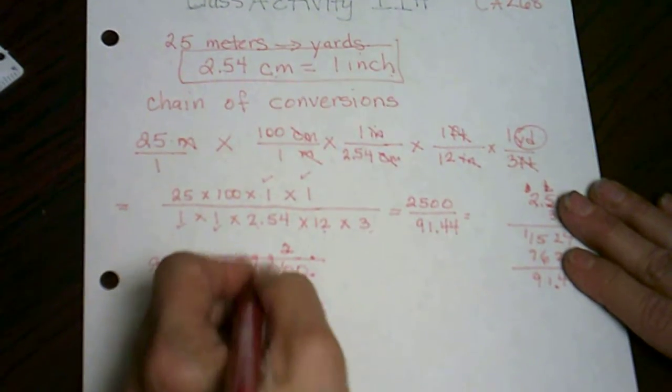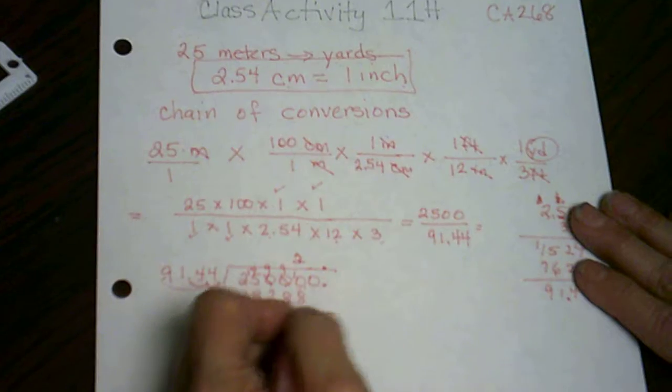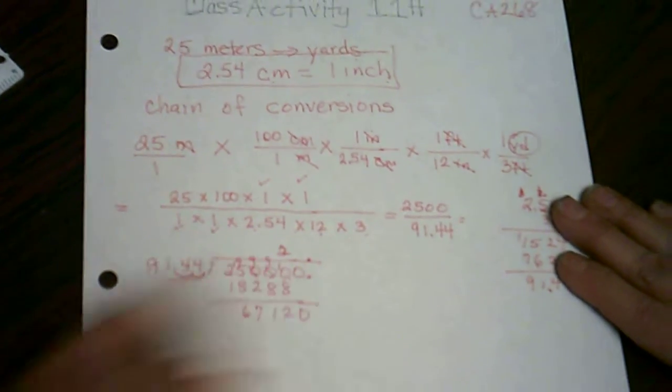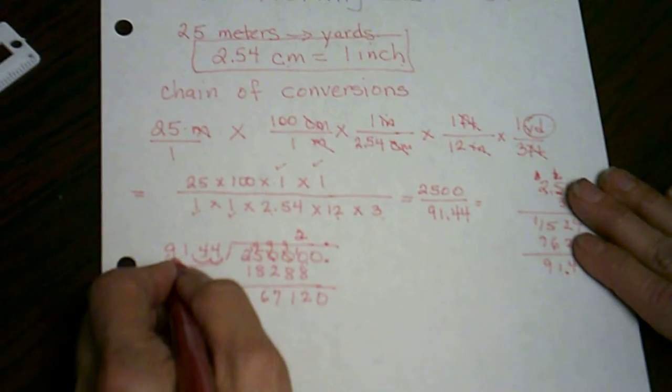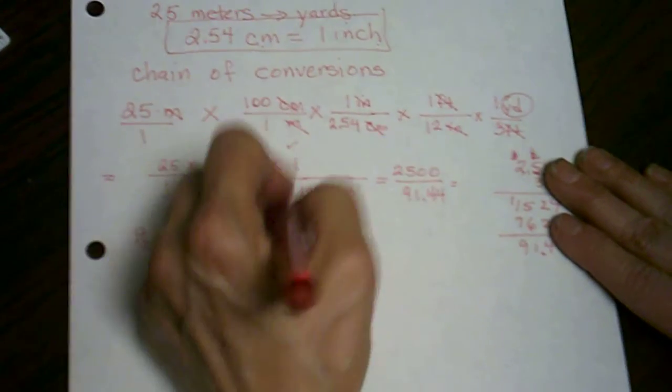So that's a 1, that's a 7, 6. Now 9 goes into 67 about 7 times.